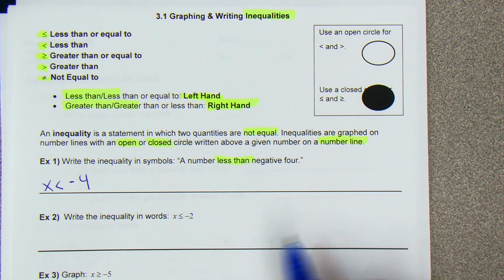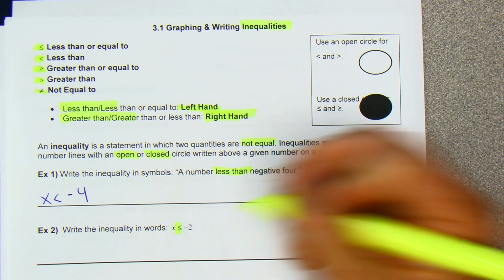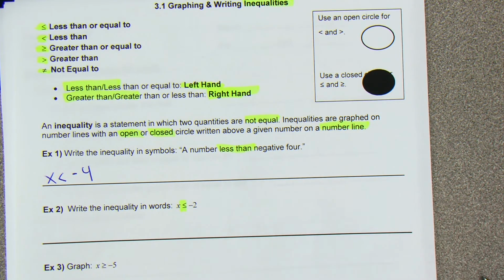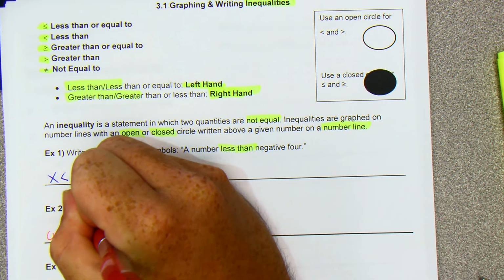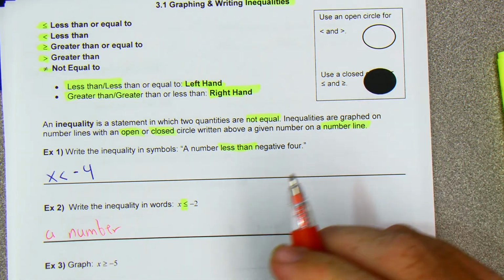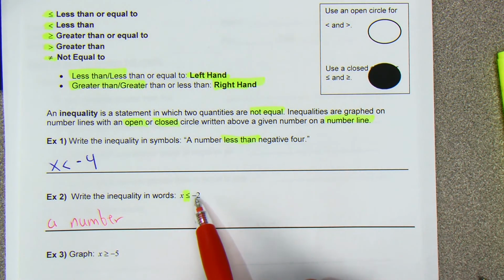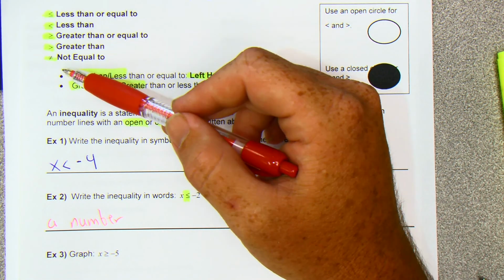Example 2 wants us to write this inequality in words. What we really need to look at is what is this symbol. We know what this is, obviously that's a -2, and we know we call variables a number. So if we were to write this in words, I would put a number. And if I did not know the name of this arrow pointing to the left with the line in it, I could go up here and just look for it on my sheet.